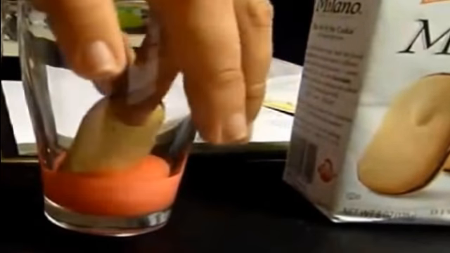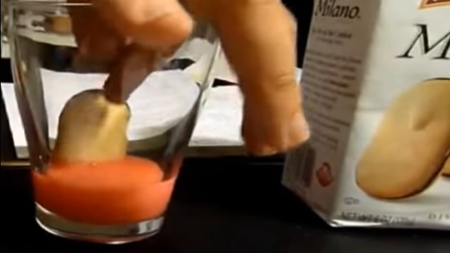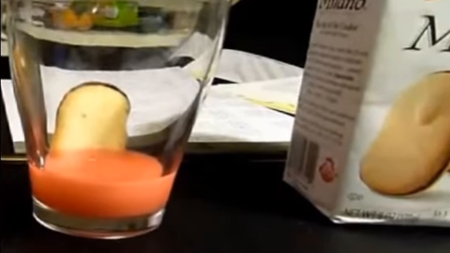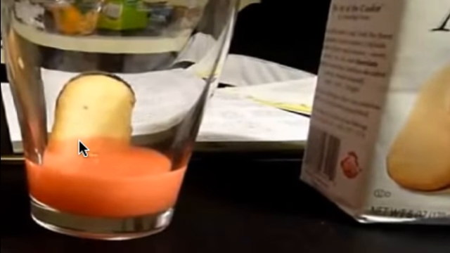All right, so here's a glass of colored milk, and here are some Milano cookies. We're going to go ahead and put a Milano cookie into that colored milk. The milk is colored so it's easier to see. So there's the cookie, and if you'll notice, look at this milk. It's creeping right up the cookie as soon as it gets in there. Now keep on watching. Look at that colored milk ride right up that cookie.